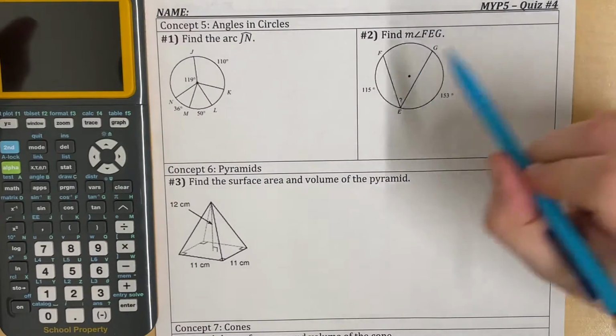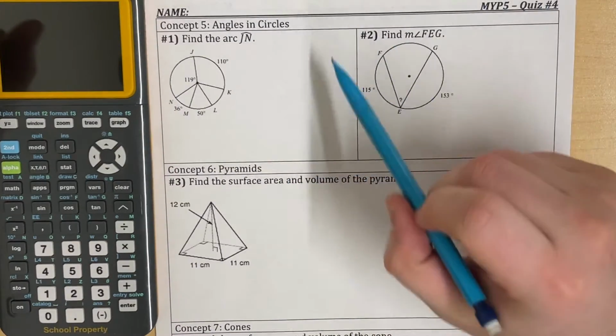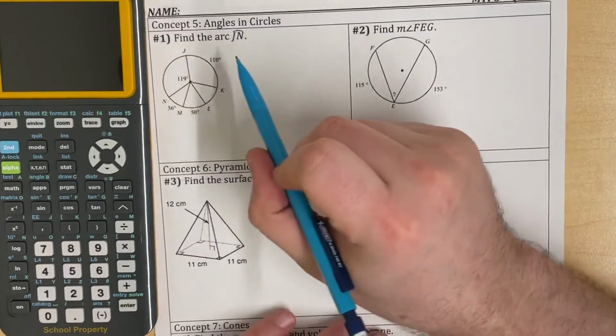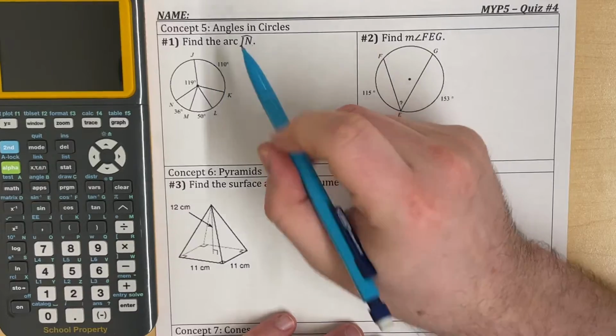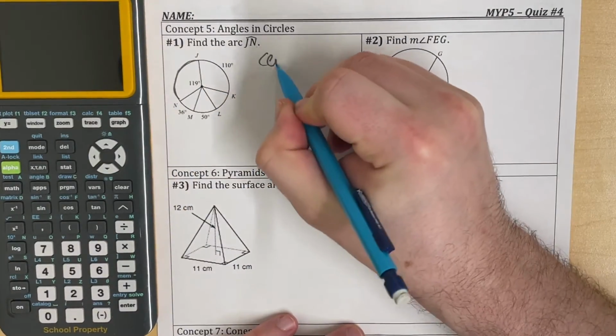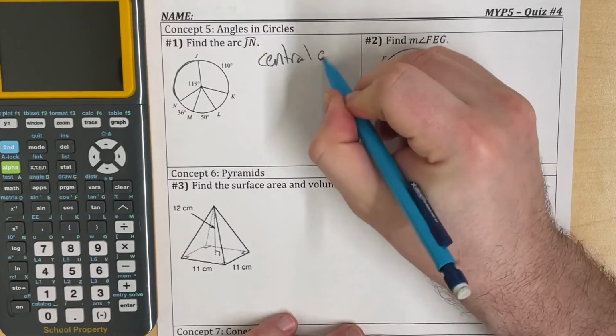And in this video, working on some review problems, making sure you can see how these are done. So on the first one, it's saying find the arc JN. So you're looking for this outside amount, and we can say, hey, I can use the central angle.